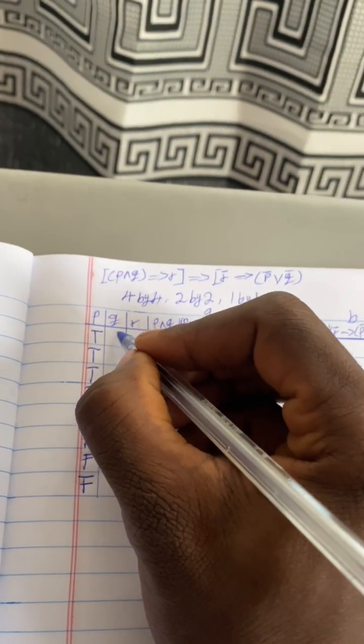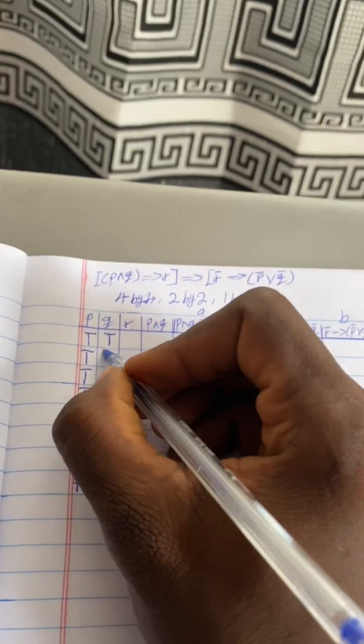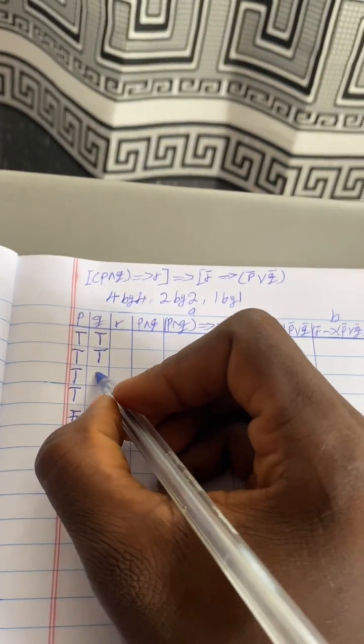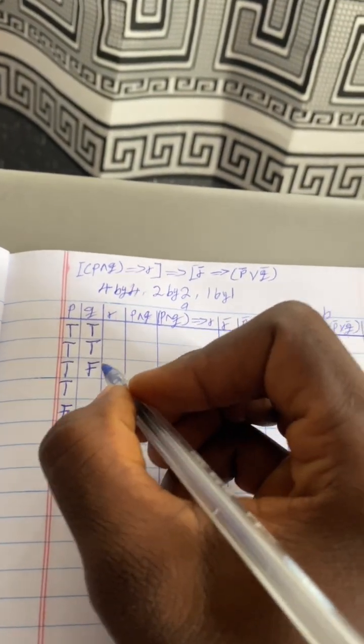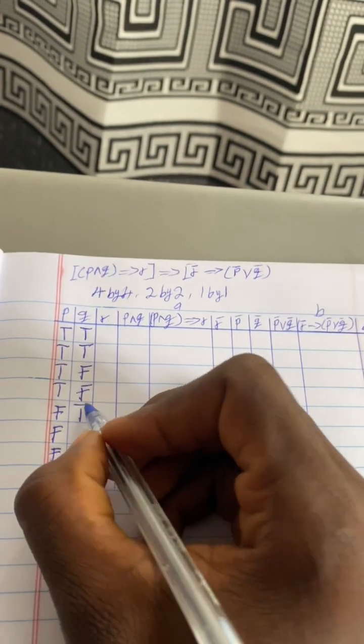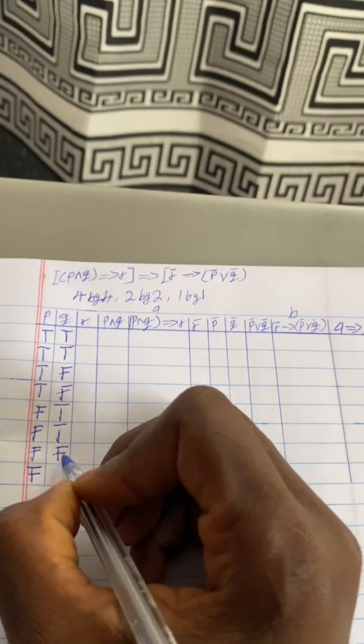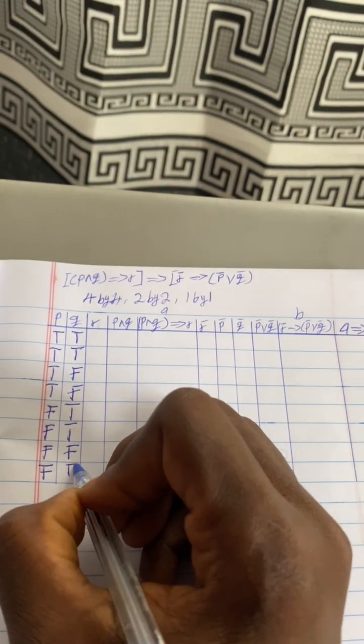And this is 2 by 2, so T, T, F, F, T, T, F, F.